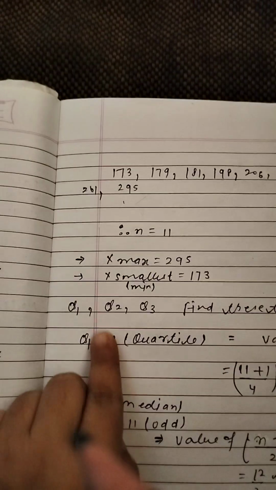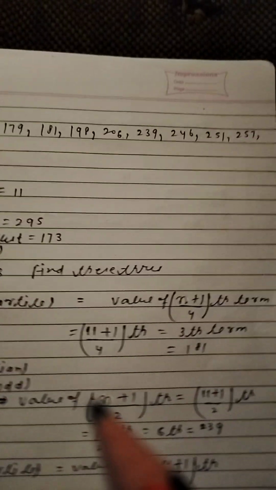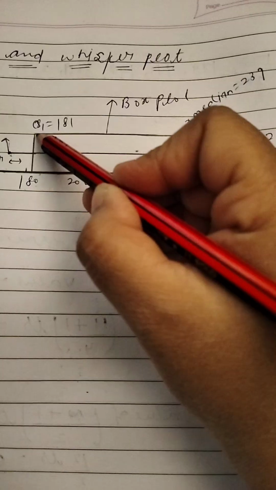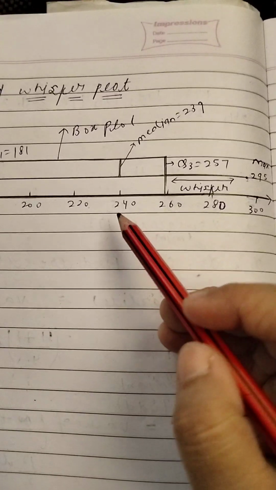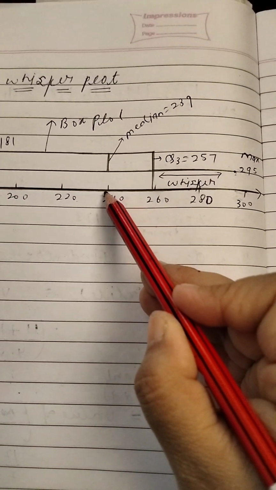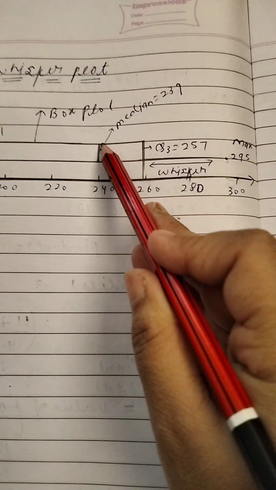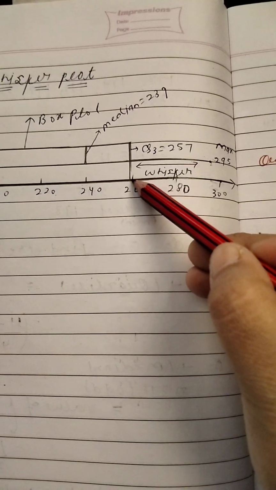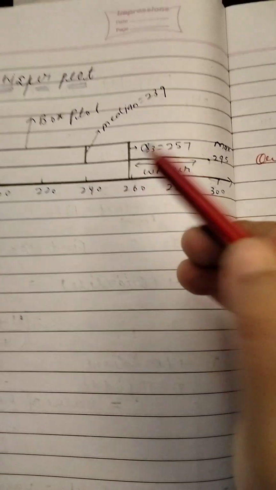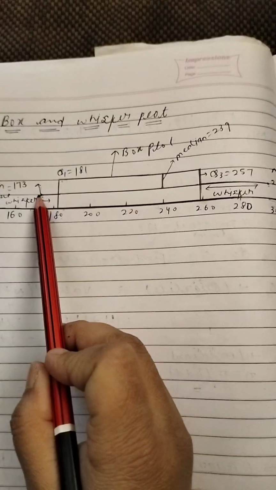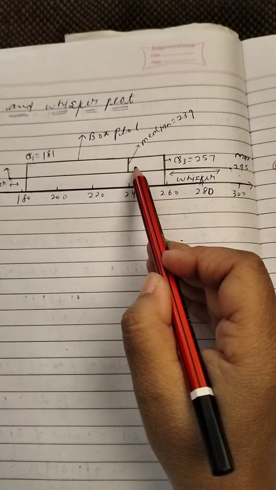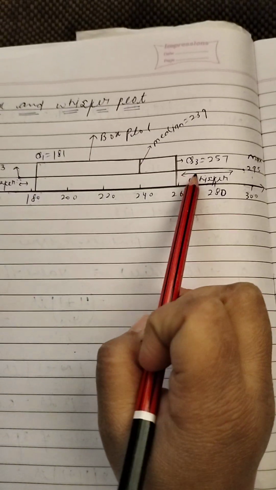Now second is quartile 1. Quartile 1 is 181, so just slide here, 181 is this side. And what is the median? The median value is 239, and 239 is this side of 242. It means this point, 239. And then quartile 3. Quartile 3 is 257. It means slightly this side of 260. This is your 257. First of all you have to make circles: one for minimum, this for maximum, this for median, this for quartile 1 and this for quartile 3.